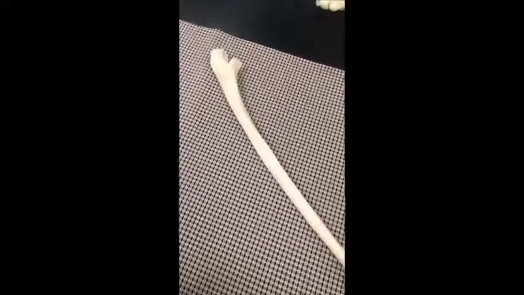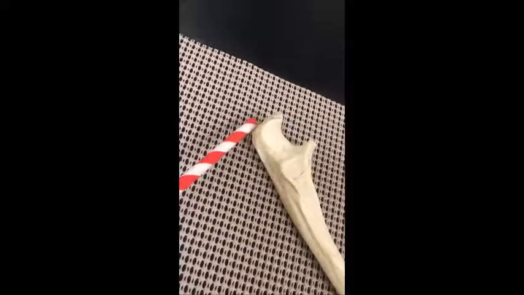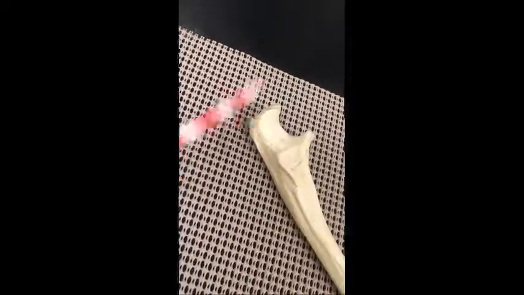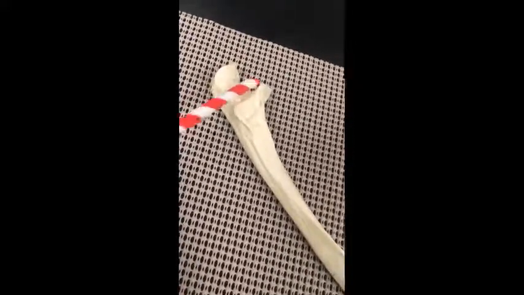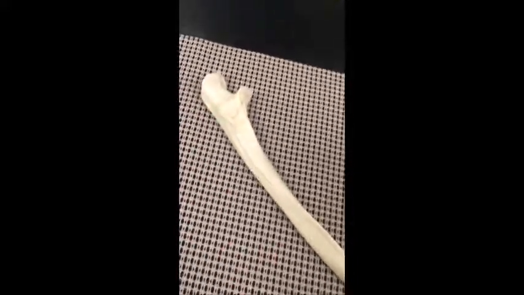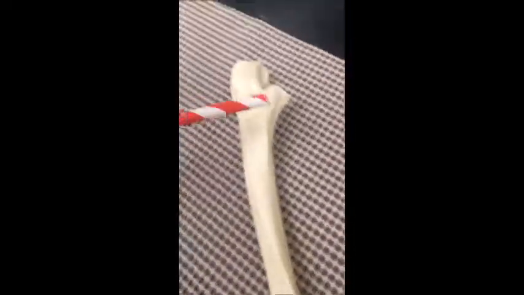Here we have an ulna. This is a right ulna, and the ulna is the larger of the two bones of the forearm. The parts of the ulna are the olecranon process, which is what it's usually distinguished by, up here. The trochlear notch is right here, which is where the trochlea of the humerus fits in. The next thing is the radial notch, which is right over here.